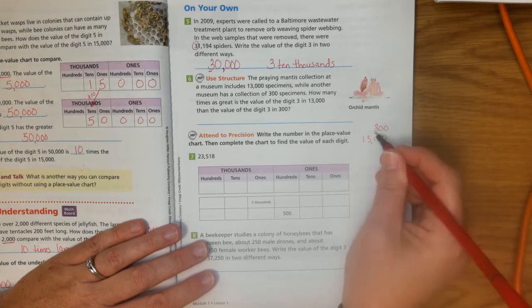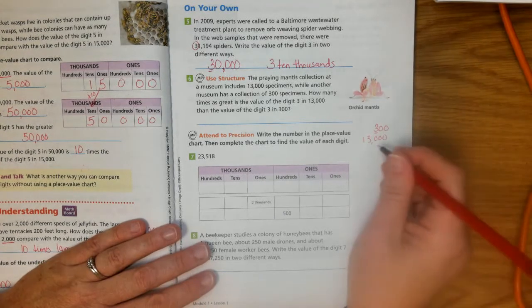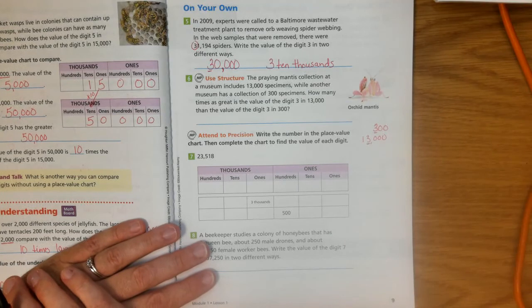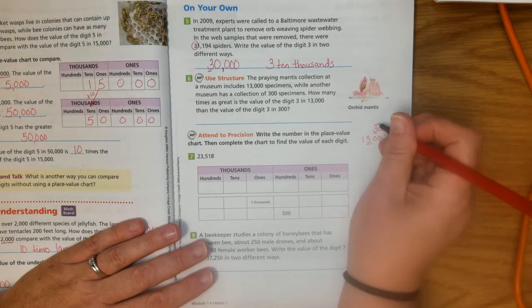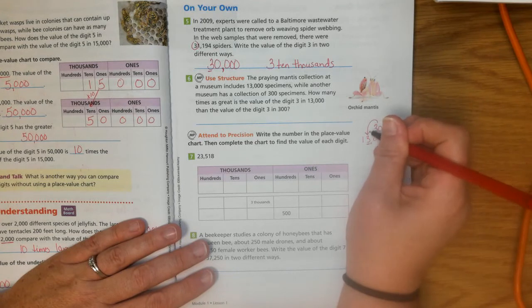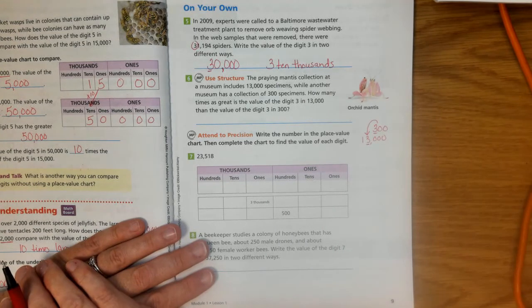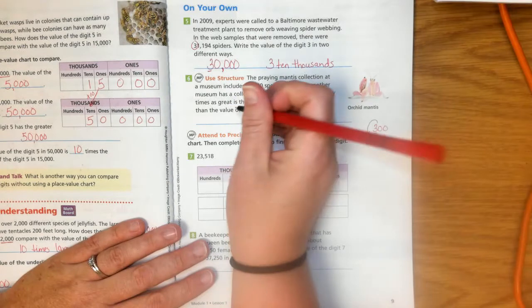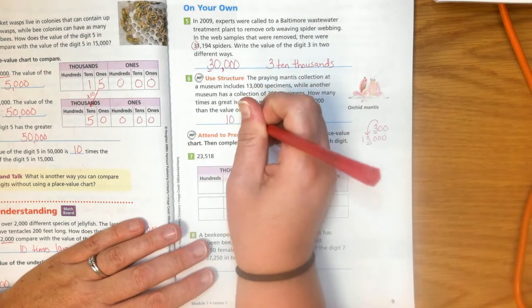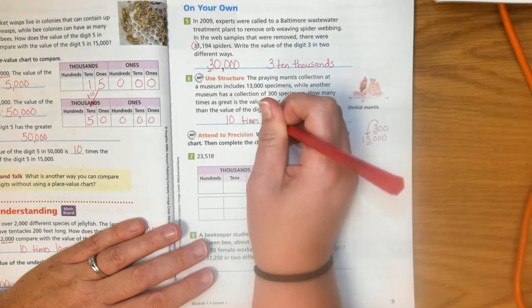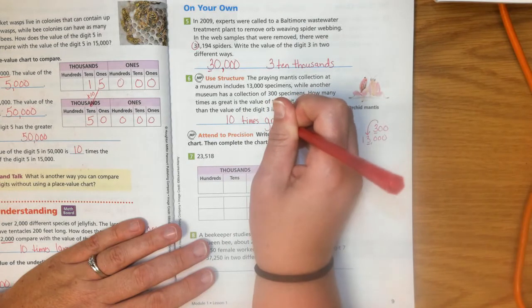The 3 in 300 is in the hundreds place. The 3 in 13,000 is in the thousands place. So if I go from the hundreds to the thousands place, I am going up by 10. So it is 10 times greater.